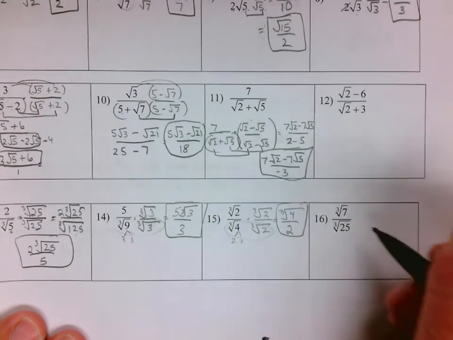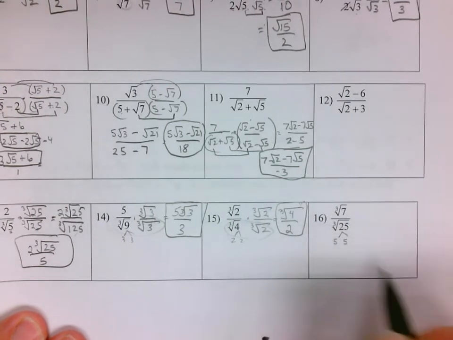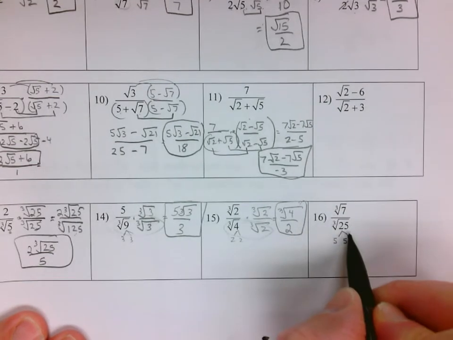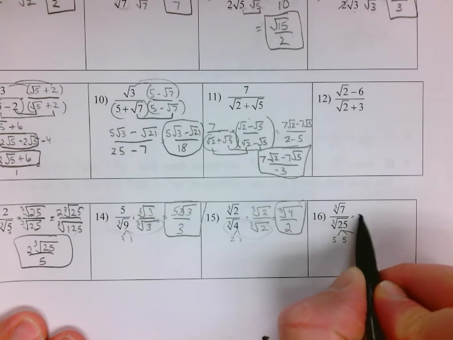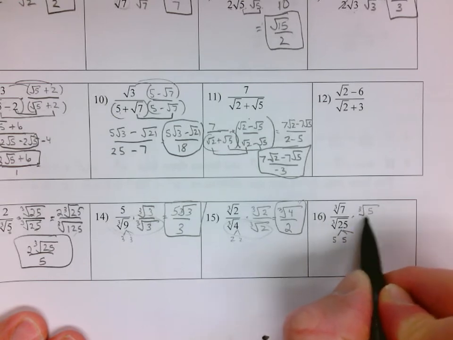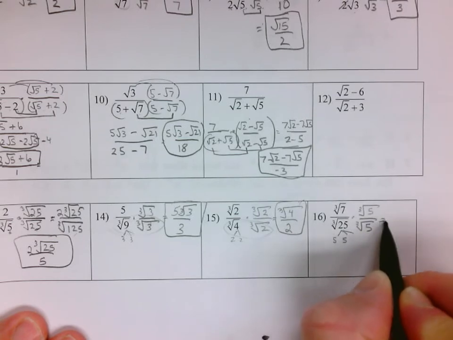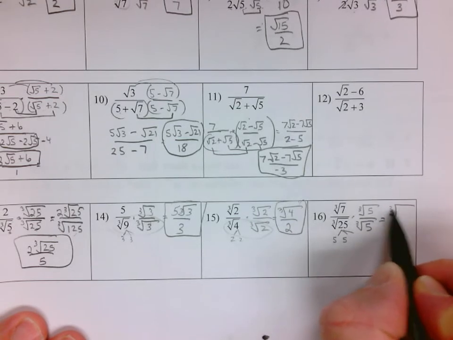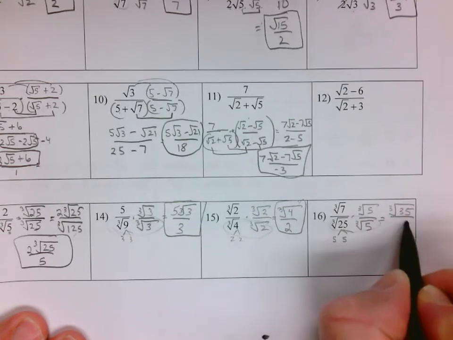Last one. Thinking about 25 as 5 times 5. I wanted to have another 5 to make it 125 so I can take it out. So I get cube root of 35. This is all equal to 5 because we picked it that way.